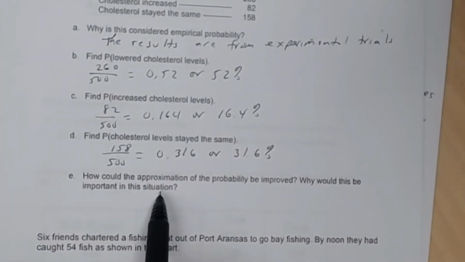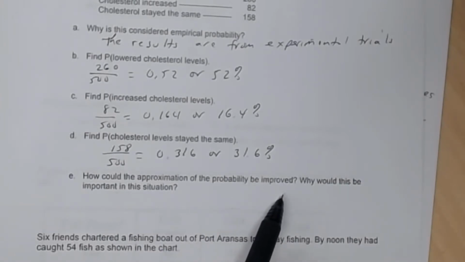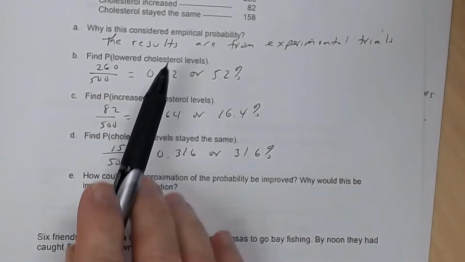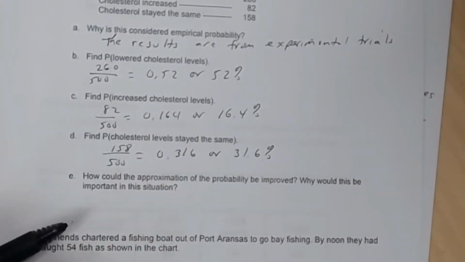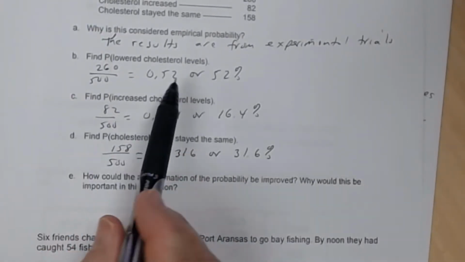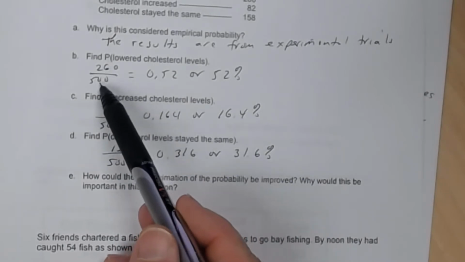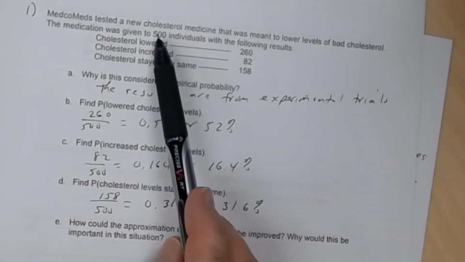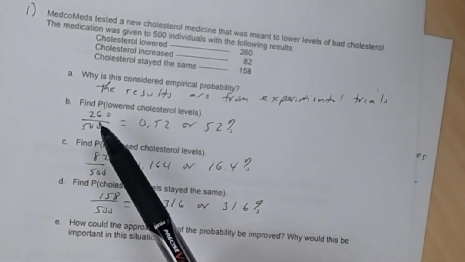Part E, how could the approximation of probability be improved? So why would this be important in this situation? All right, so in other words, how could the approximation of these probabilities be improved? So remember, we only took a sample of 500 individuals, and there are probably a lot more that took this medicine, right?